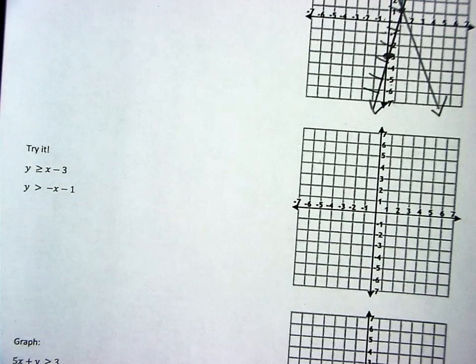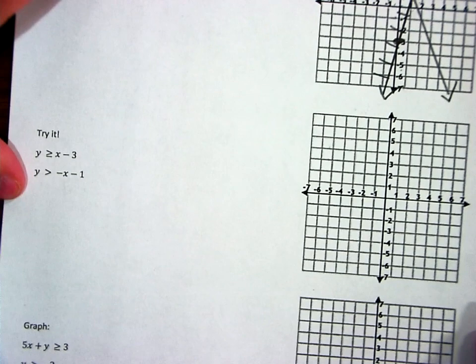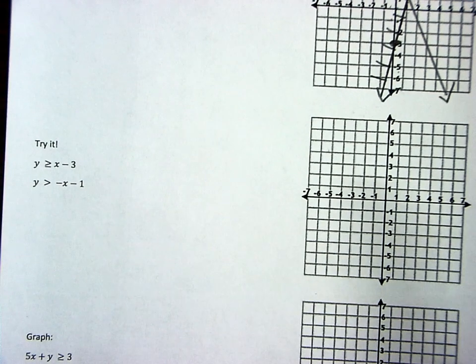Once you understand this, this really isn't that difficult. Probably the hardest part is deciding if you're shading above or below, left or right.